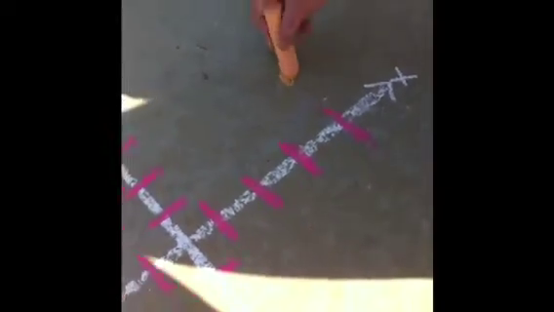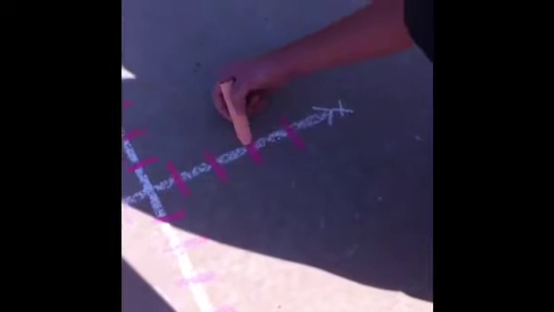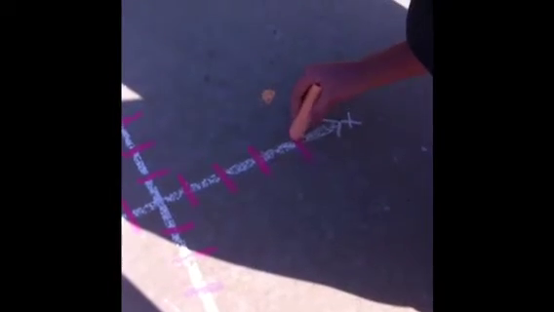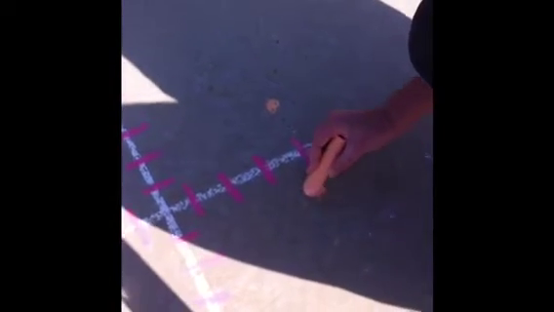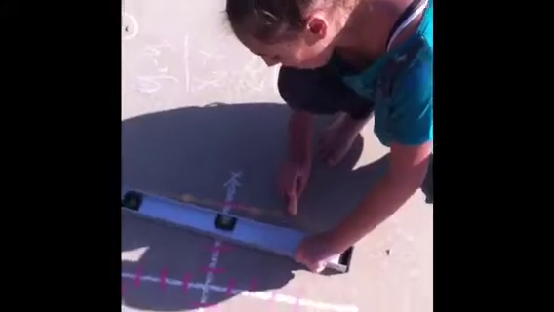Dot. Then you take your next point, which is you go over 4, 1, 2, 3, 4, and then you go down 1 since it's negative 1. Dot. And then you connect them.